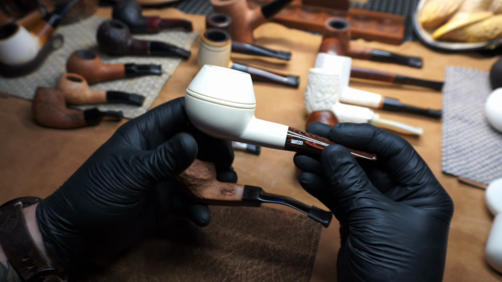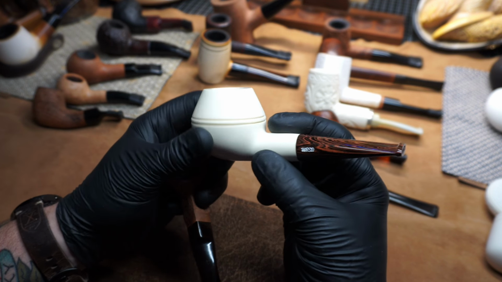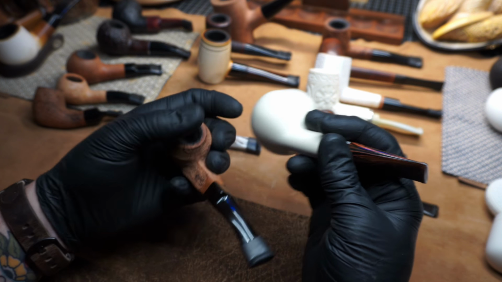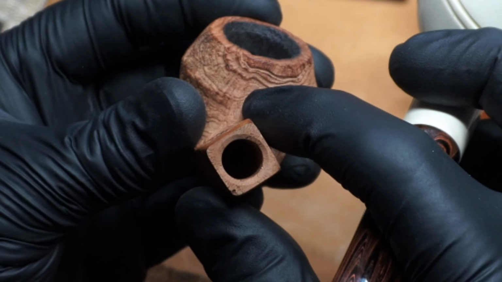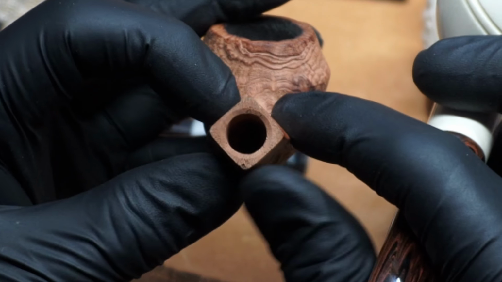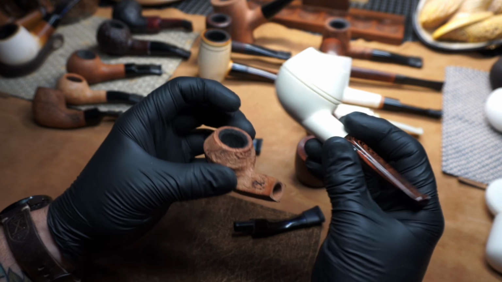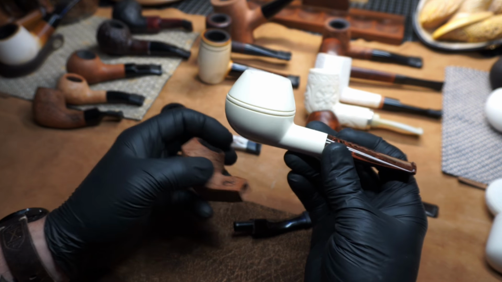So this pipe here would be considered a Rhodesian because the shank here is round in shape. And this one is considered a bulldog because it is diamond shaped. This diamond shape is what sets apart a bulldog shaped pipe from a Rhodesian. That is generally considered true with most folks.